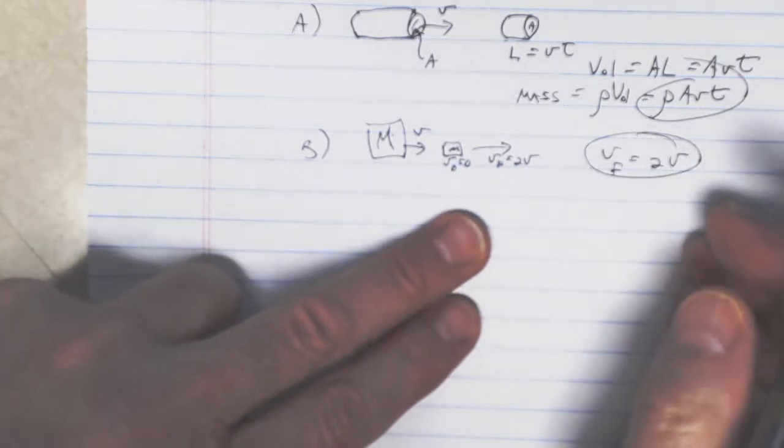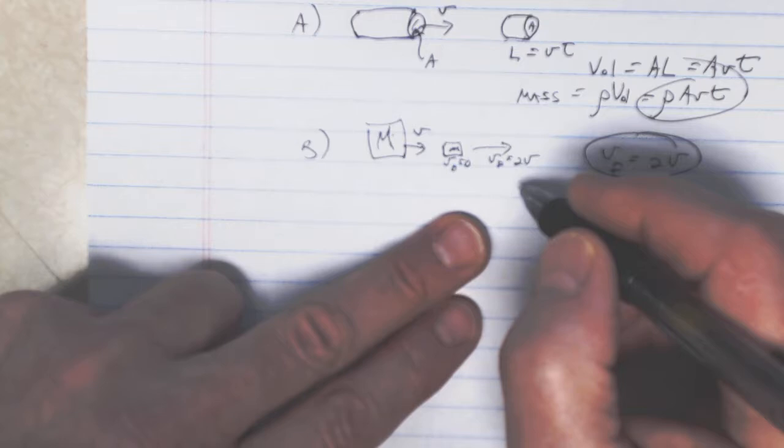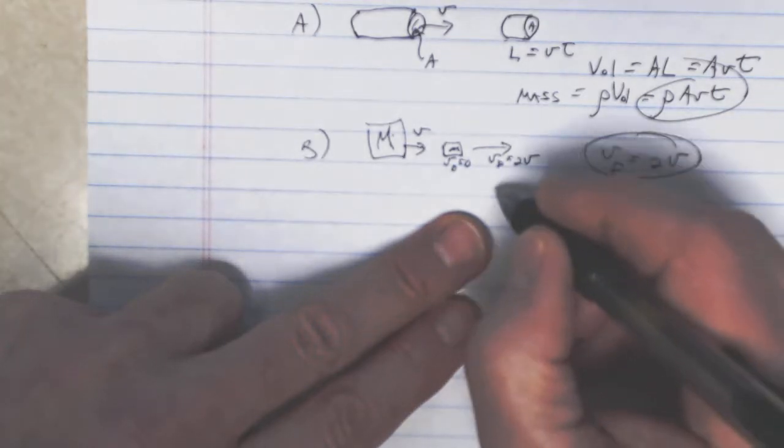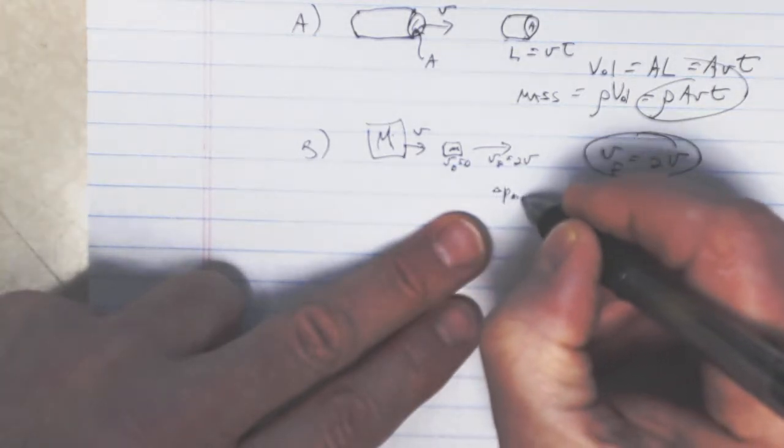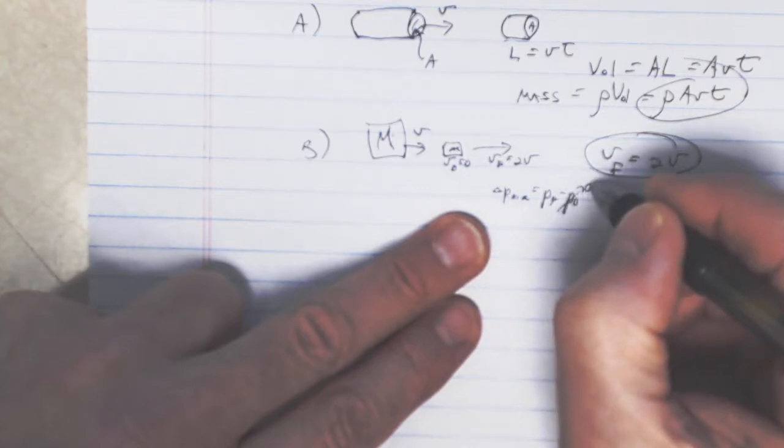And that's what you were asked. What's the final momentum of the block of air? Well, the final momentum of the block of air will also be the change in momentum of the air, by the way. P final minus P naught, and that's 0.